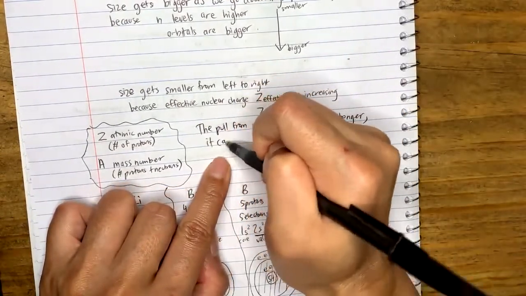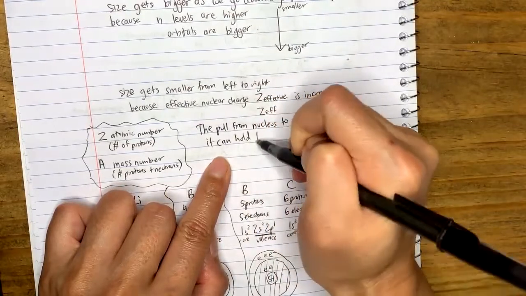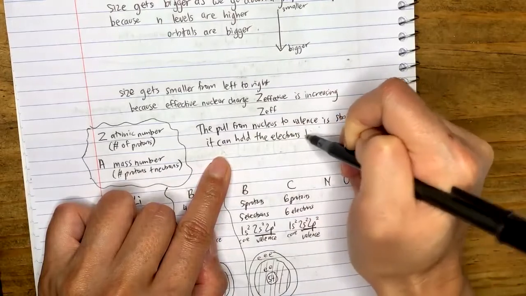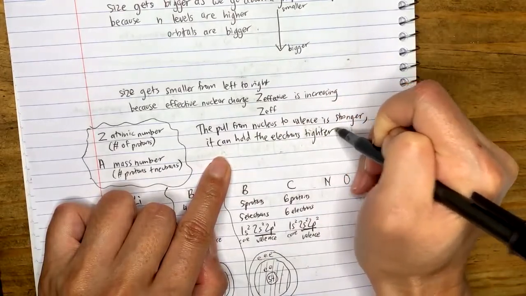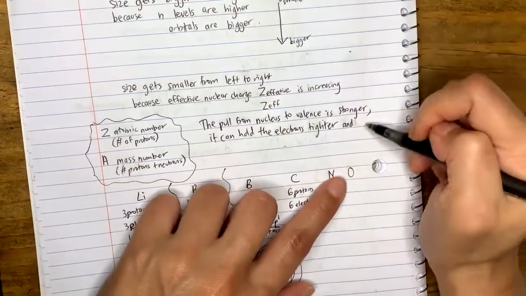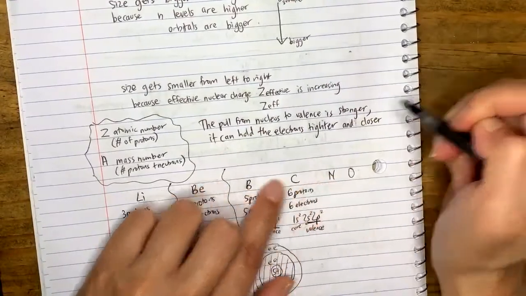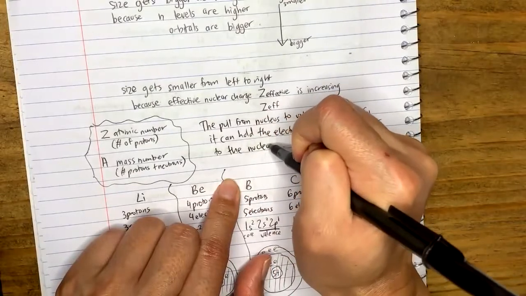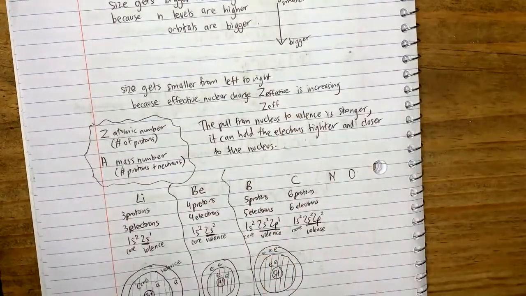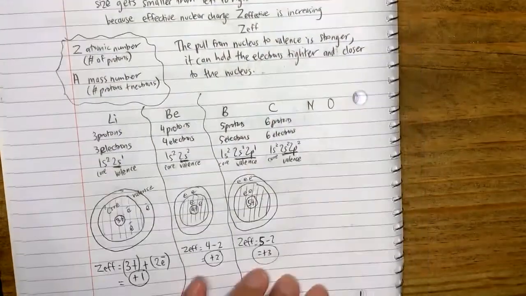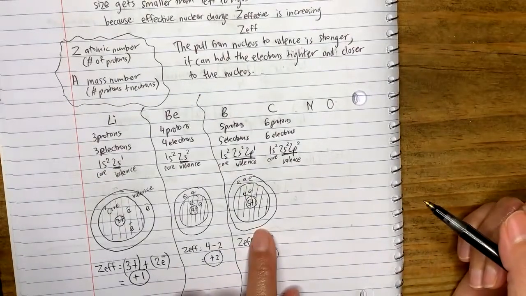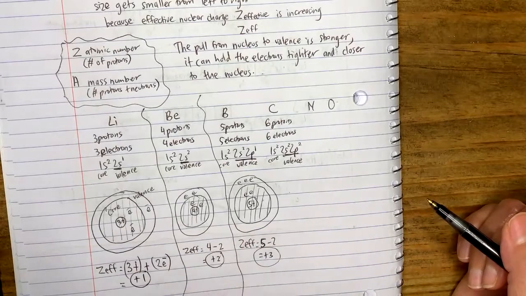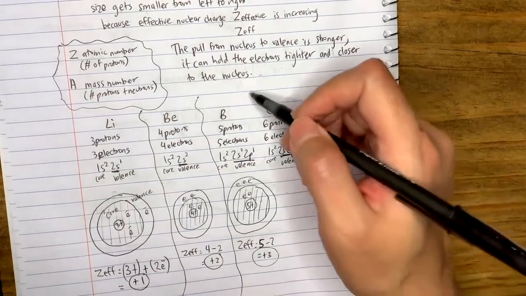It can hold the electrons tighter and closer to the nucleus. So that's why the size gets smaller, because it's pulling it closer together, okay? Obviously, I'm not drawing to scale, because you saw this was big and this small, and I somehow drew this one bigger, but it's getting smaller as you go, okay, I promise.